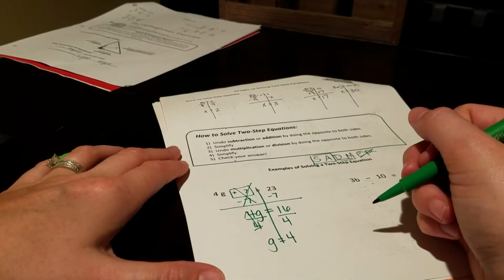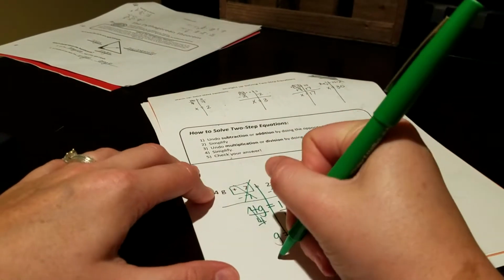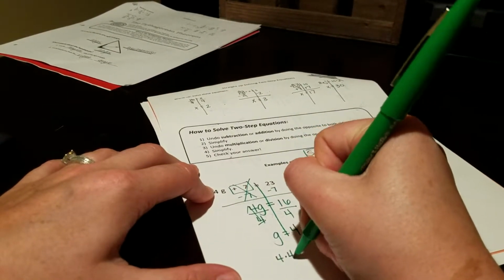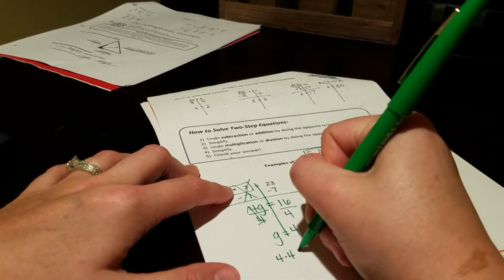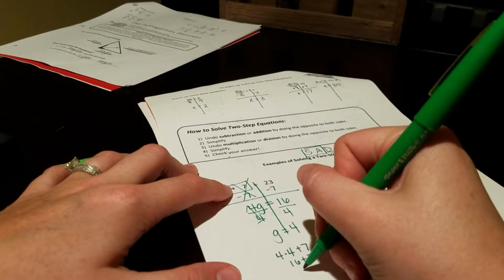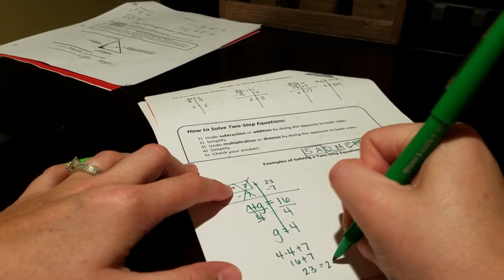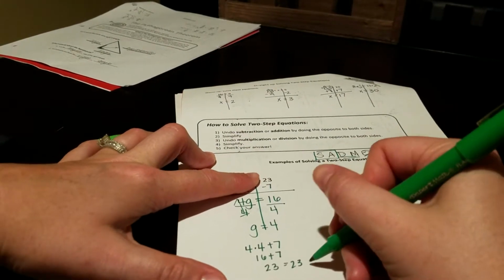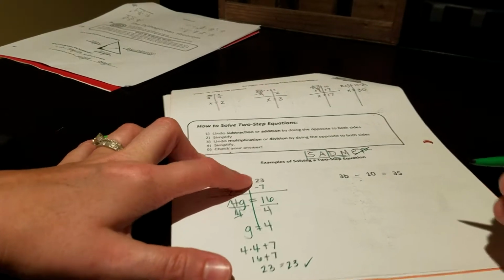You can go back and use substitution to check your answer. So 4g, 4 times 4, because 4 is g, plus 7. 4 times 4 is 16, plus 7, and that's going to give us 23, which equals 23, what we started with. So check, we are correct.